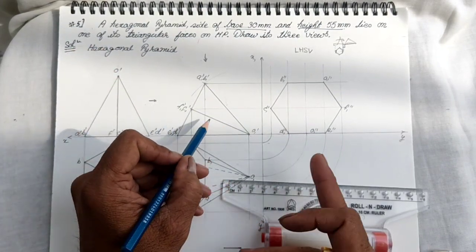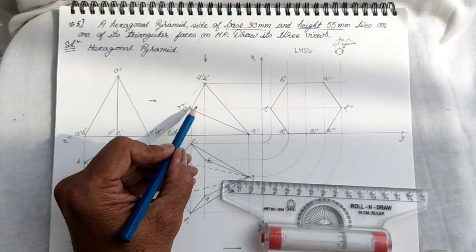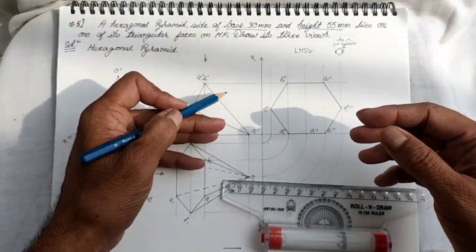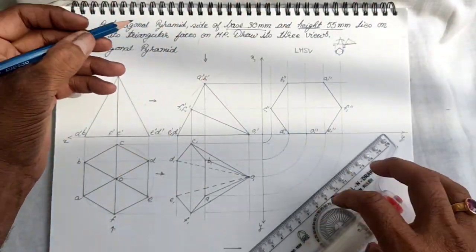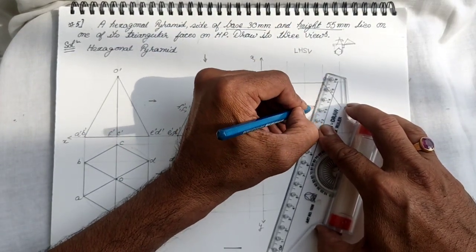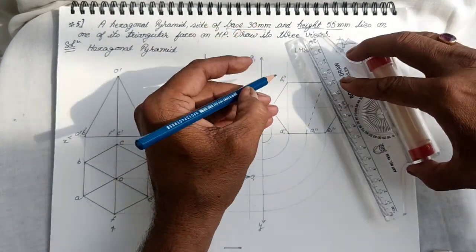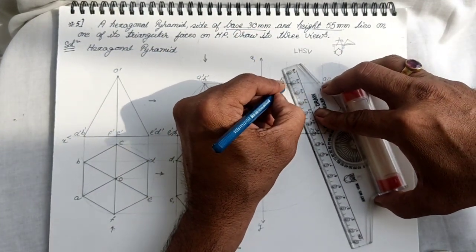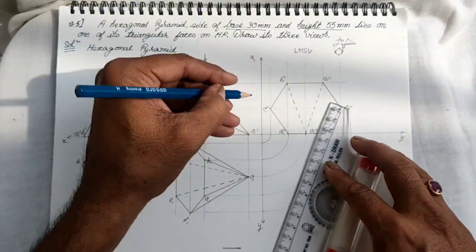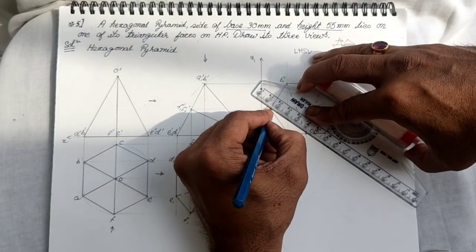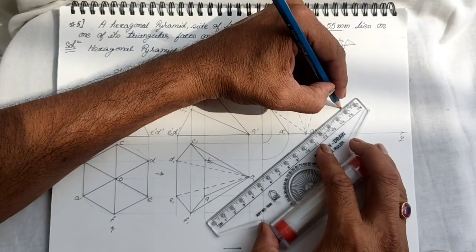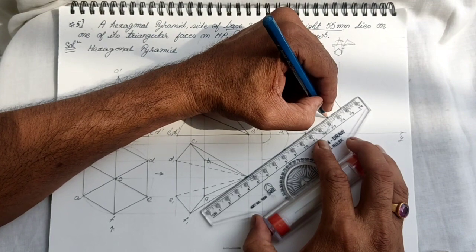Now here in this case it's quite easy to understand. All these face edges are behind the base. So all the face edges are dotted. So OA will be dotted, OB is dotted, OC is dotted, and OF is also dotted.